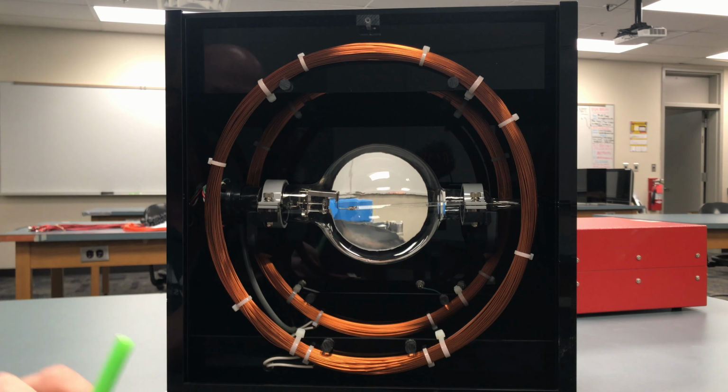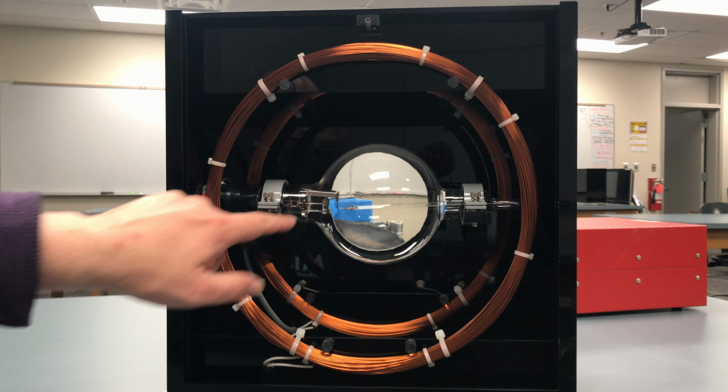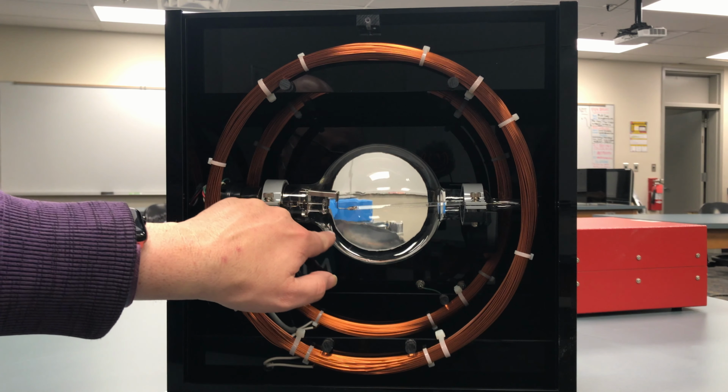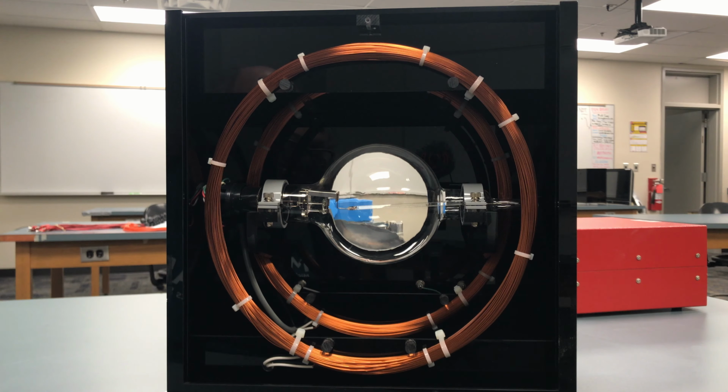Now, the way you'll be able to see the motion of the electrons is that every so often, one of the electrons in the beam will strike an atom of mercury in the mercury gas that's in the tube. When that happens, it'll excite the mercury atom, and when it de-excites, it will emit sort of a purplish light.